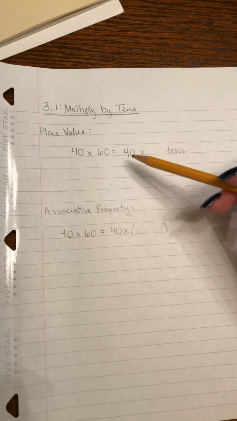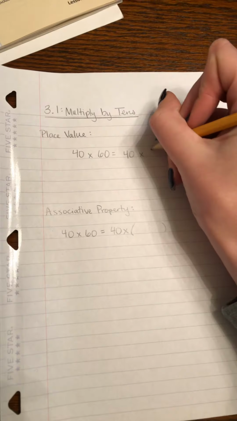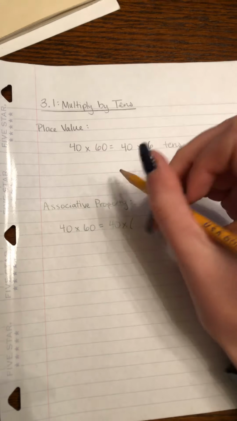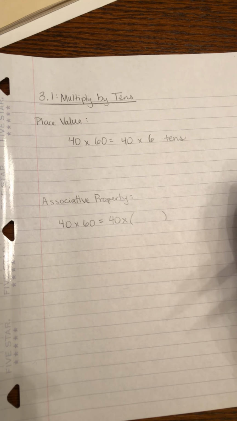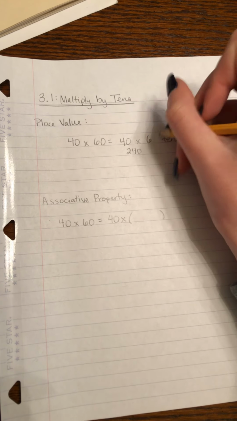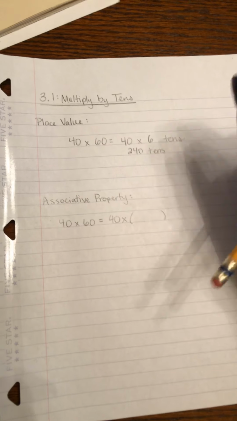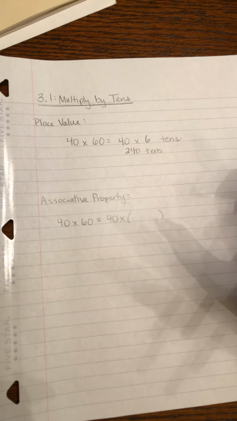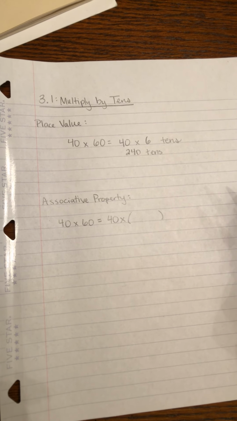We're going to think, okay, 40 times 60 is how many tens? Well, 60 I know is 6 tens. So now I'm going to go, okay, really, what's 40 times 6? From chapter 2, I know that 40 times 6 would be 240. But I can't forget this tens. That would be 240 tens. If I took all my little tens blocks, my tens strips, and drew those out and did 40 groups of 6 tens, I would end up with 240.